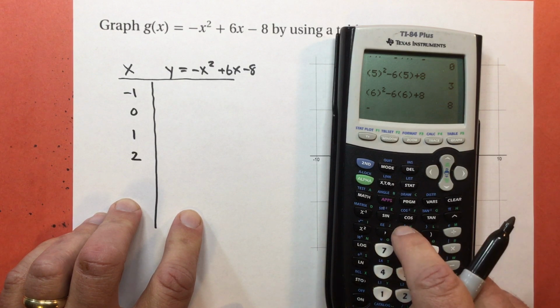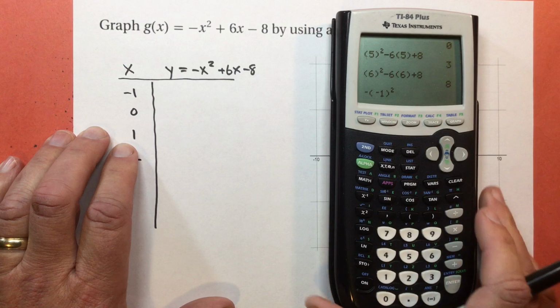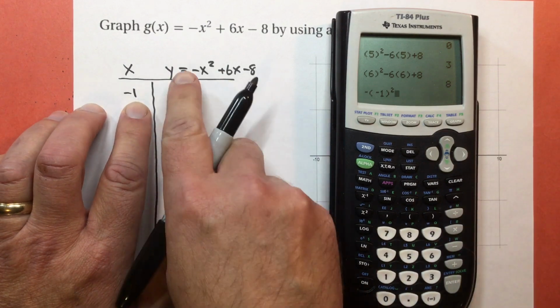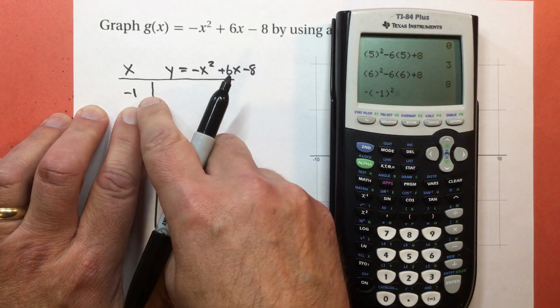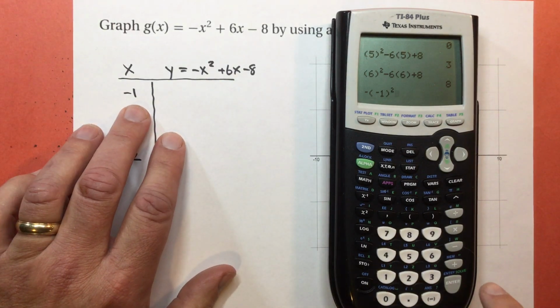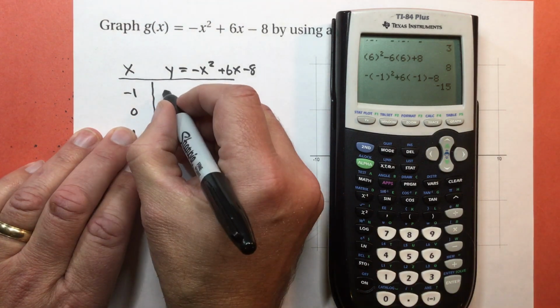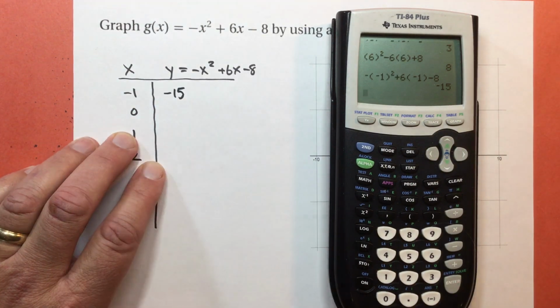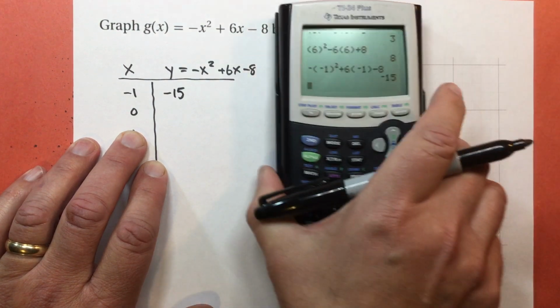Negative parentheses, negative 1 parentheses squared. That's the opposite of negative 1 squared. That means the opposite of x squared, and if x is negative 1, this is the opposite of negative 1 squared, plus 6 times negative 1, subtract 8. Got negative 15. And of course, on my grid it only goes down to negative 10, so it's too far.